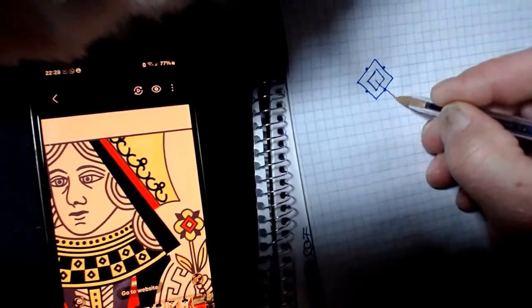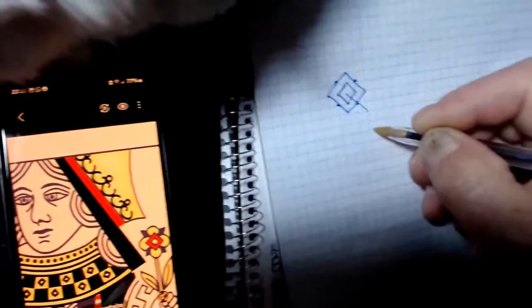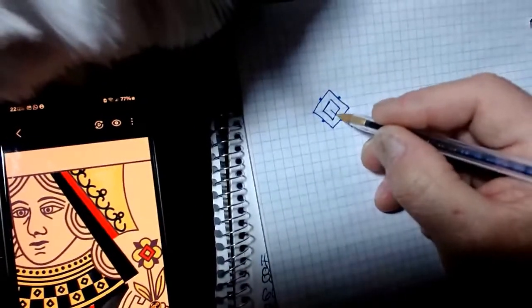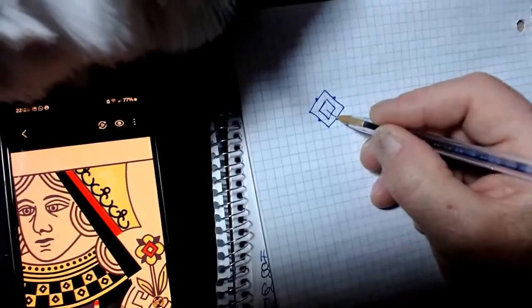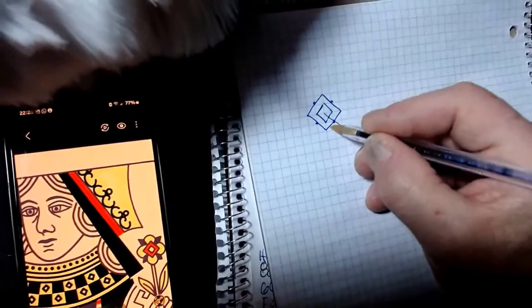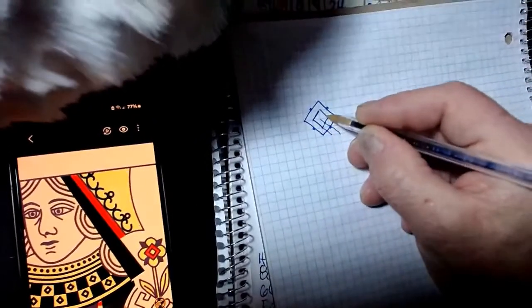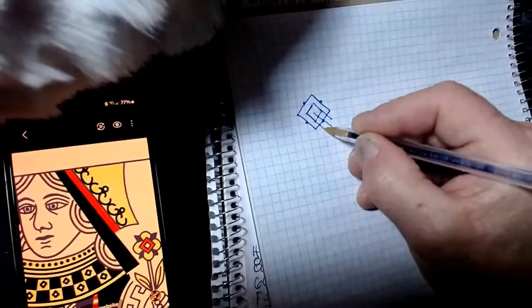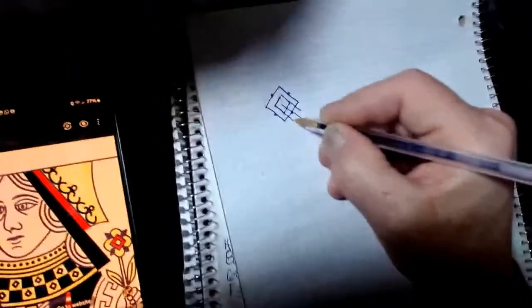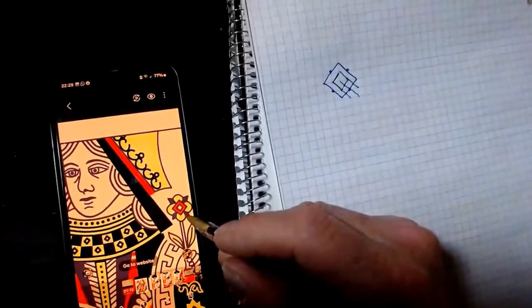So if I made a mark like that, right, how would I come to this center? How would I find that point? How would I go? What would I do in order to find the area to run this flower inside of here? I have to think about it.